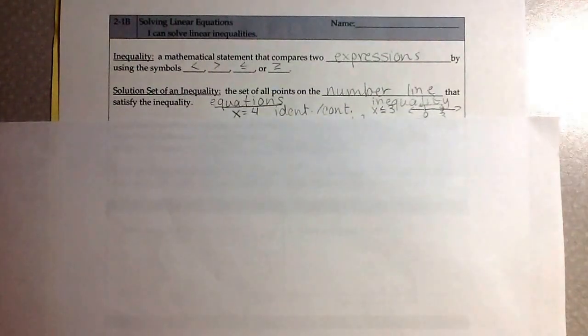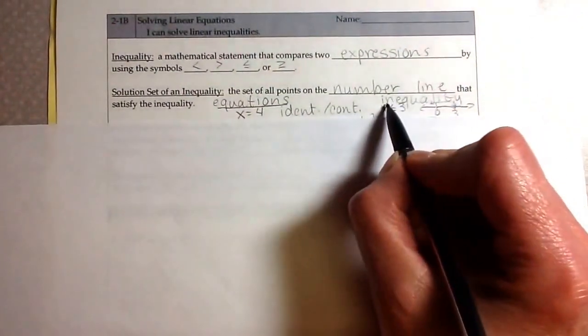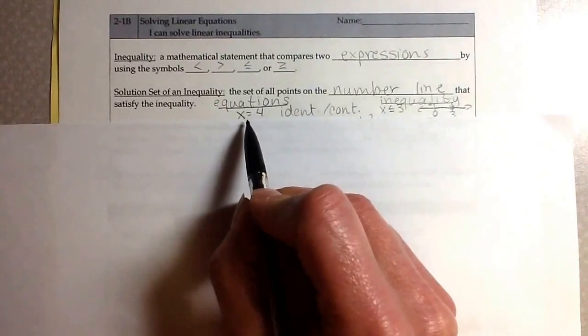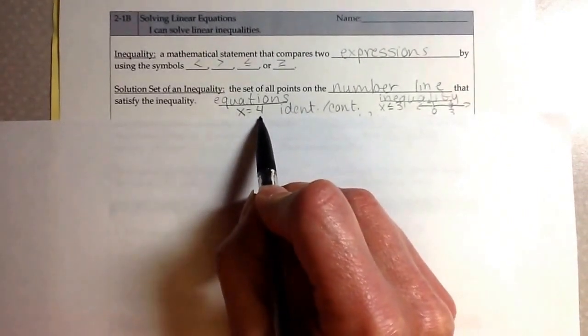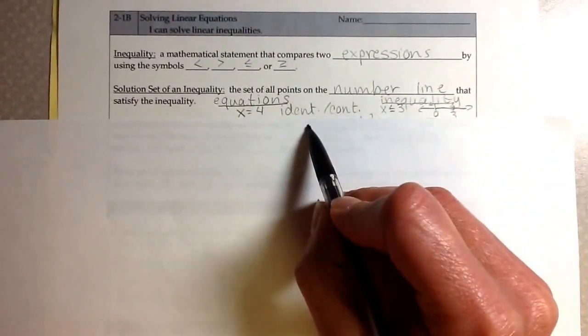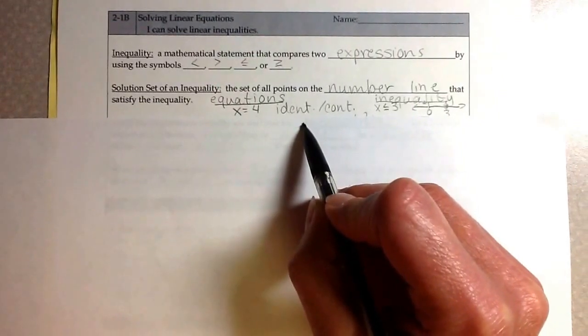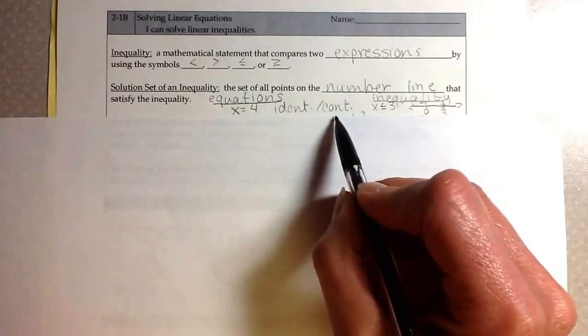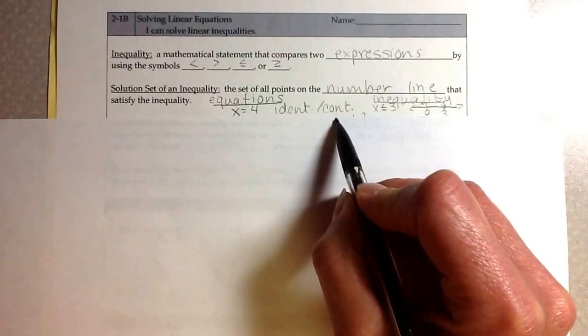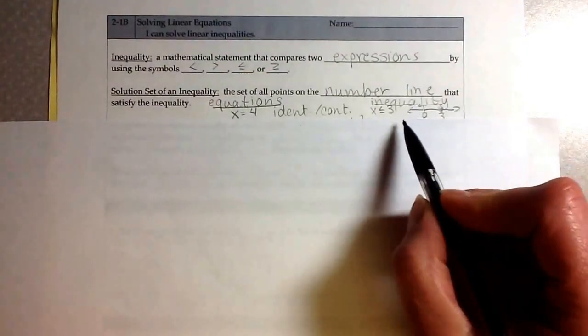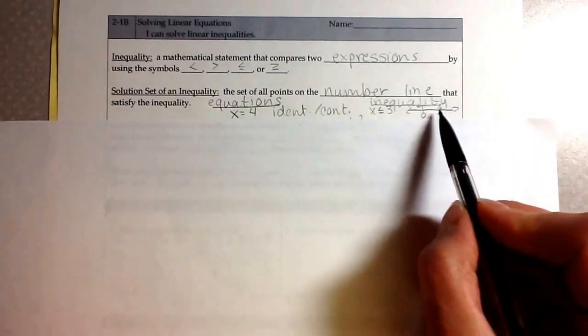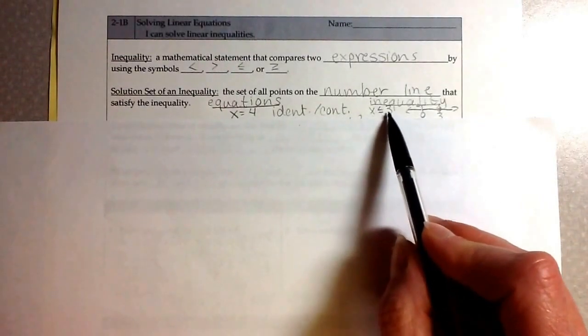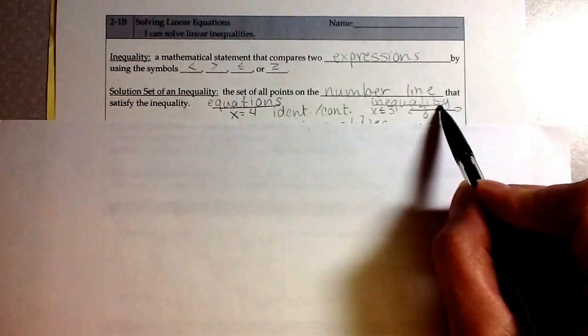So, difference between equations and inequality. An equation, you're either going to have x equals a number. You'll have the identity, so if you have 5 equals 5, that would be the identity. Or you will have a contradiction, 5 equals 4. But with an inequality, you're going to have values on the number line. So if we have x is less than or equal to 3, that means it's going to be 3 and all of the numbers less than that.